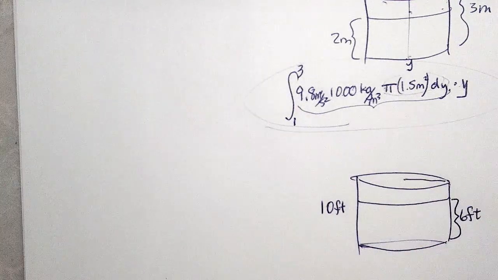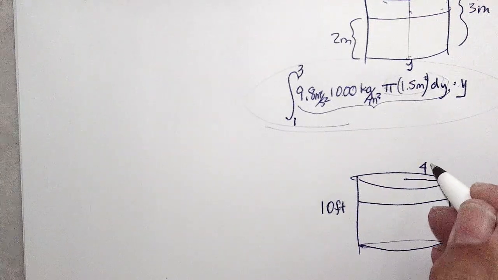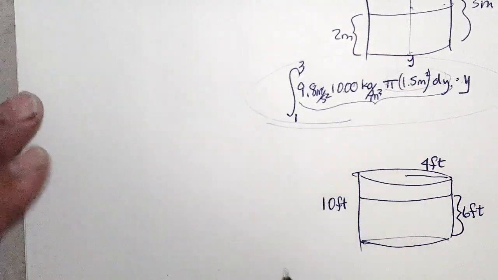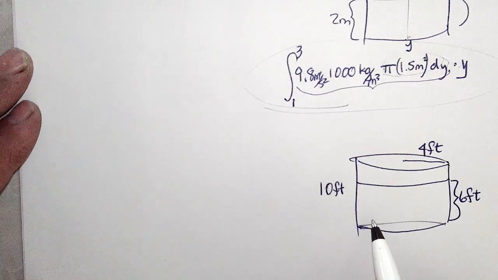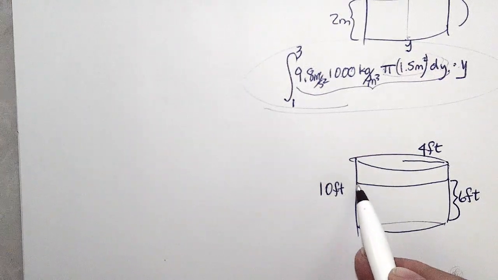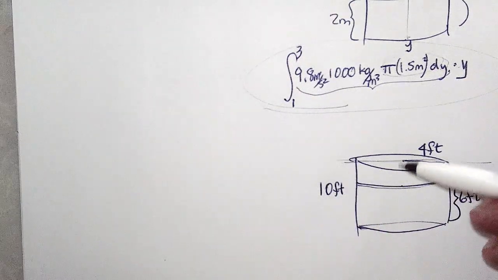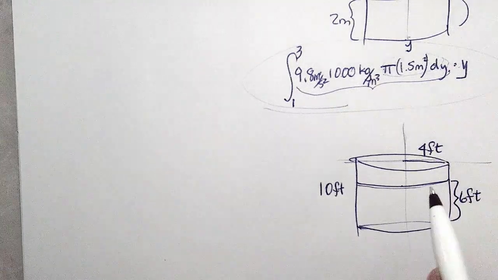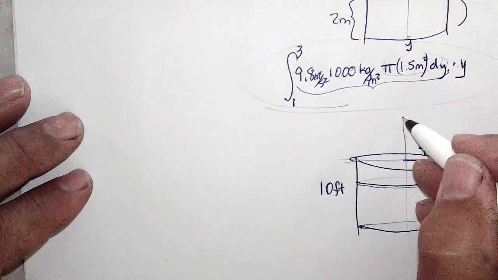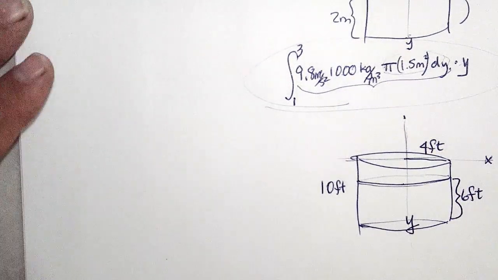The radius, instead of being 1.5 meters, let's make it 4 feet. Okay, so now to get the work on this one, we have to do a slice. And I'll put the coordinate system at the top of the tank again. I could put it at the top of the water, but I'll just put it at the top of the tank. I'll make this be the positive y down here, the x here.